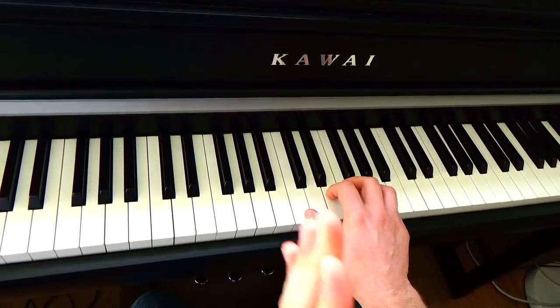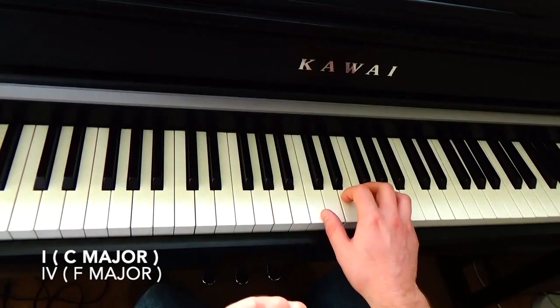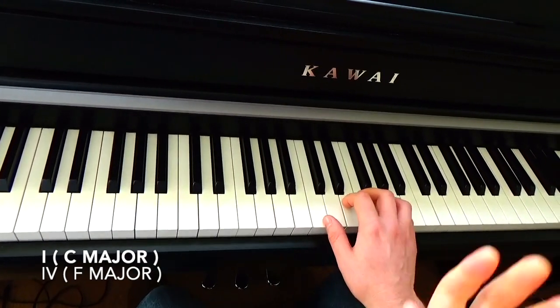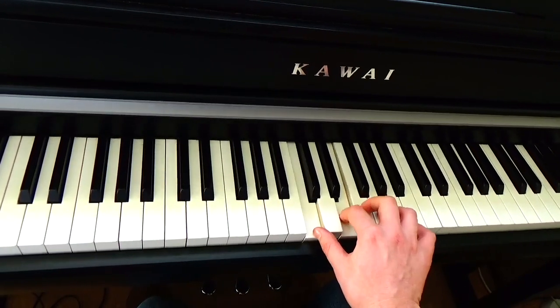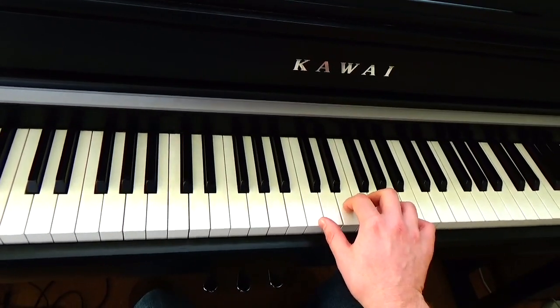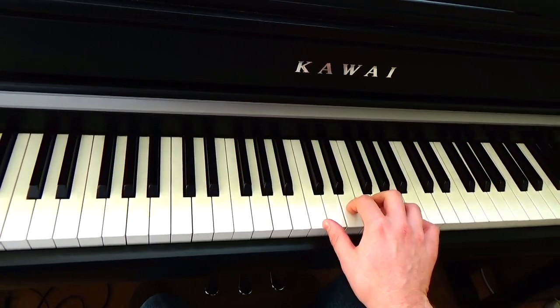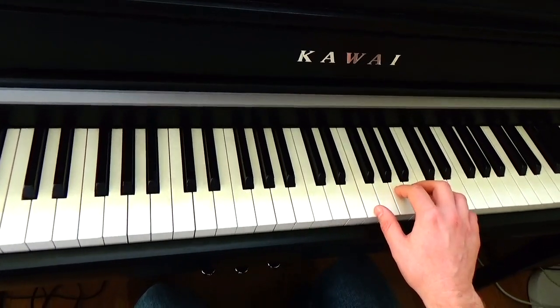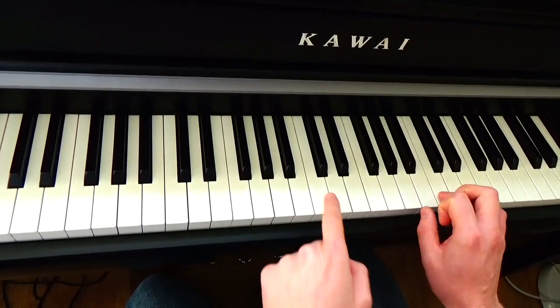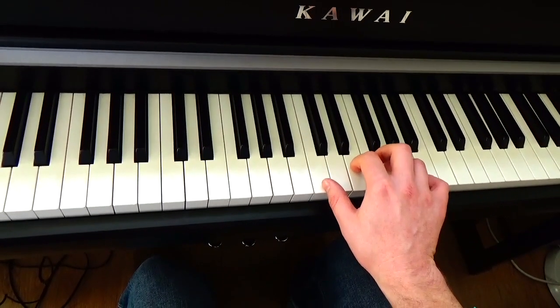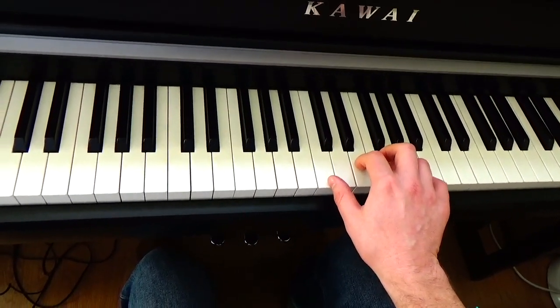Let's now talk about the first, C major, and the 4th, F major. The notes of C major are C, E and G, and the notes of F major are F, A and C. Is the C in common with the C major? Oh yes, of course it is.